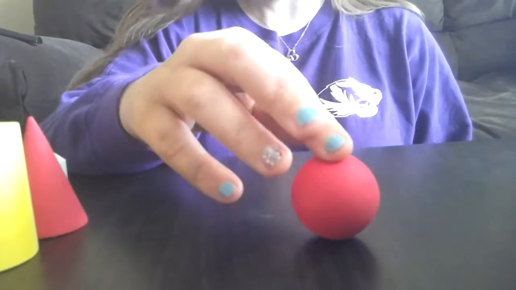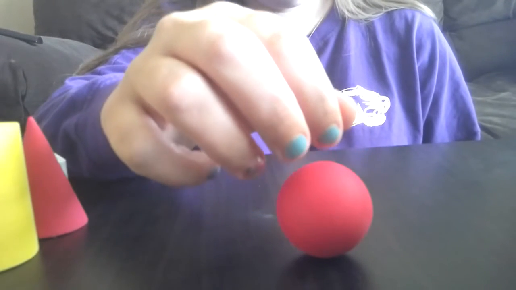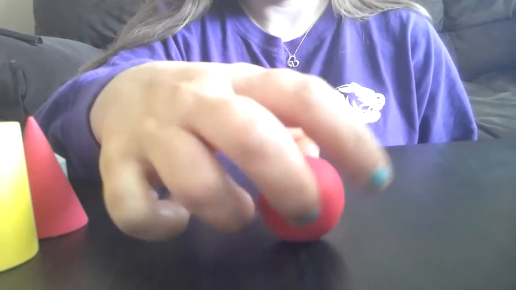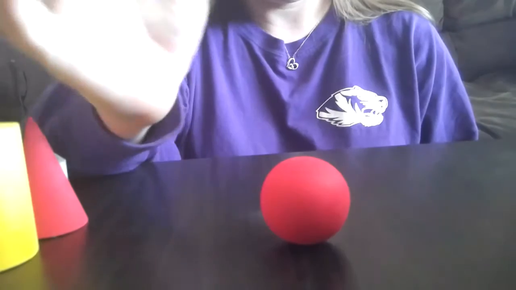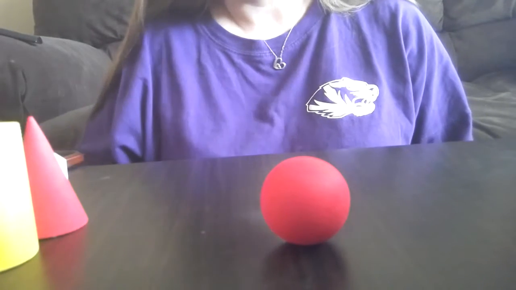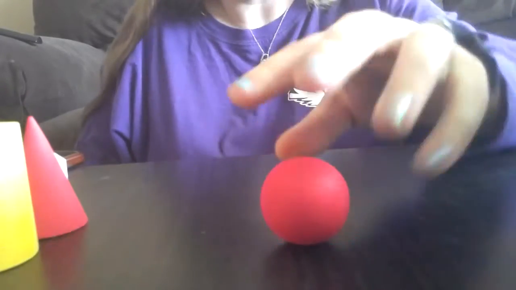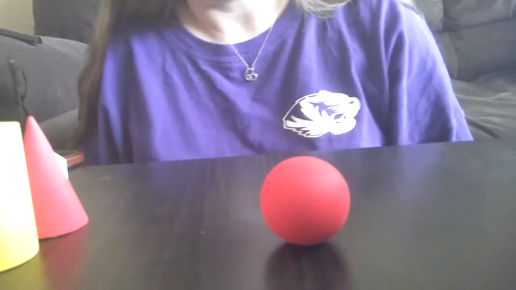What are some other things that might look like spheres? An orange. Yep, an orange would work. What else? You know what? I just planted some seeds the other day, and some of the seeds, they were called jelly bean tomatoes, which I thought was a silly name, but some of those were little round balls. So they would have been spheres as well.